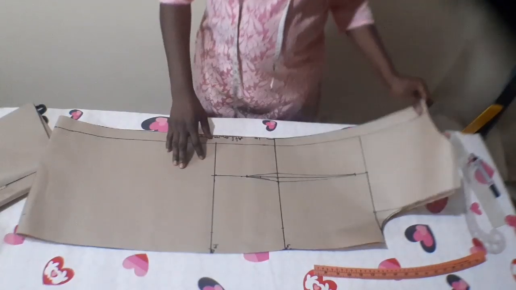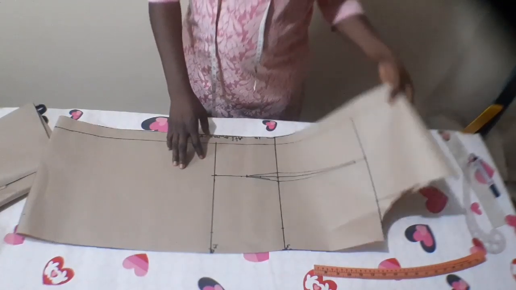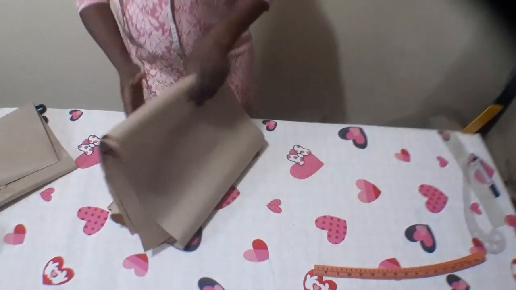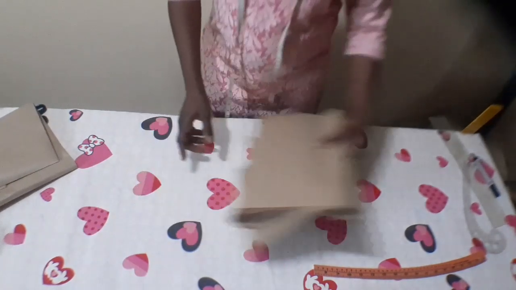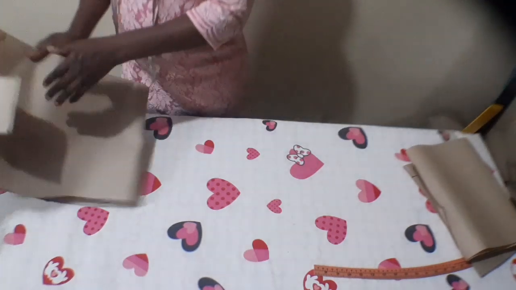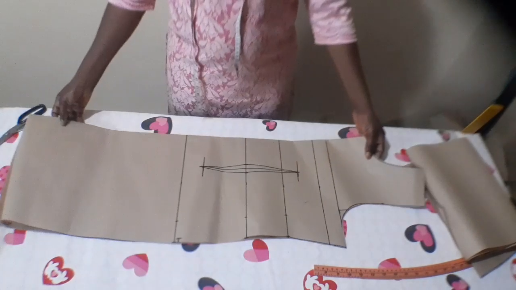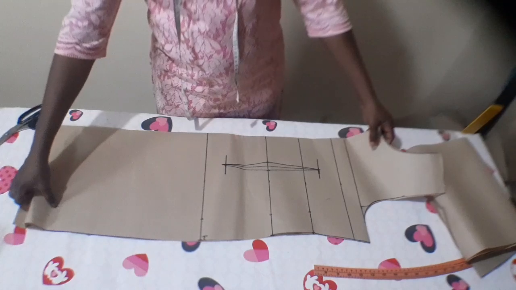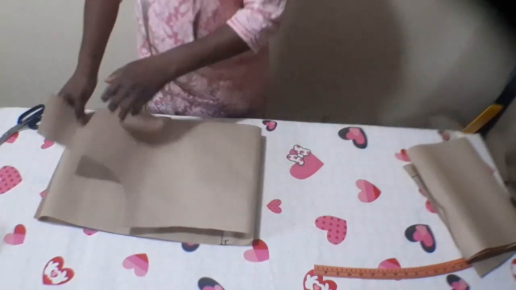Here is my pattern for the back, and this is my pattern for the front. As you can see, it's very easy to make.